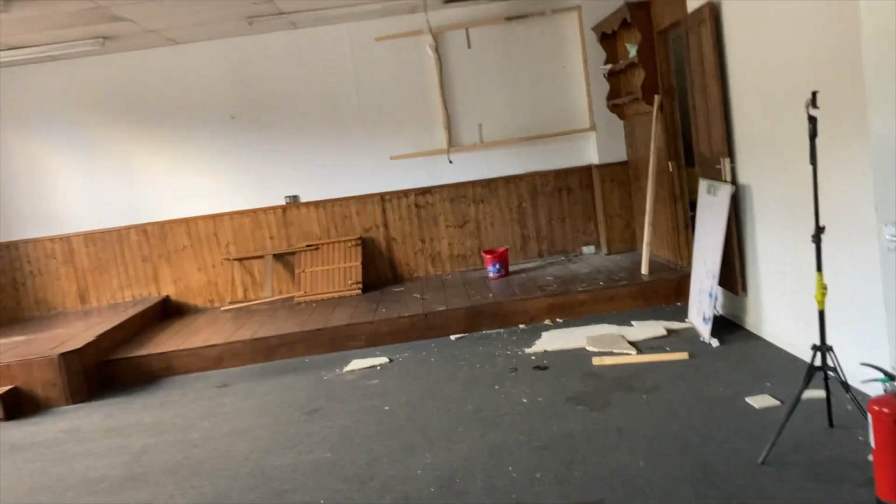Moving on, we have the main hall, which is extensive in size.